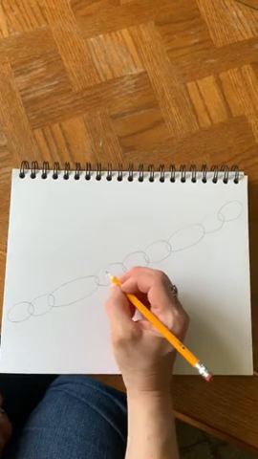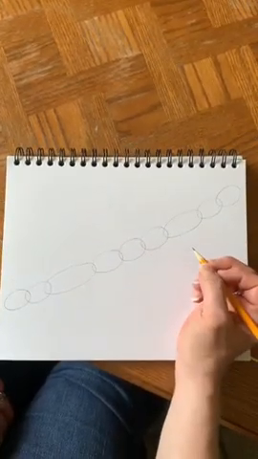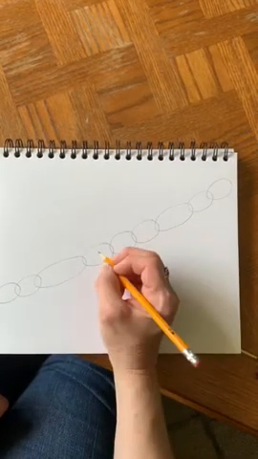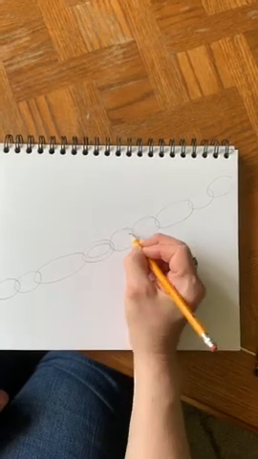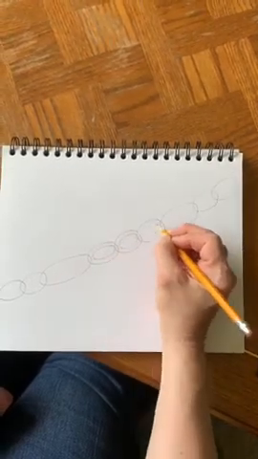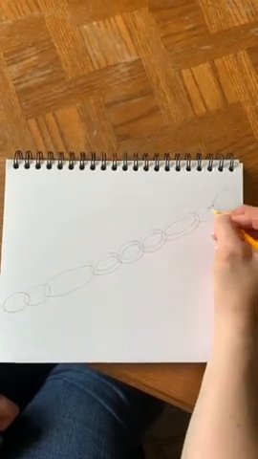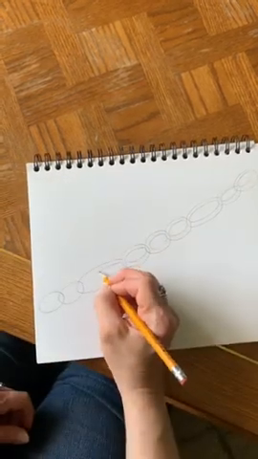Okay, and then I'm going to start adding the other side of each link in the chain. So I'm going to go ahead and double up the line like this. And I'm not worrying yet about where they interlock or intersect.